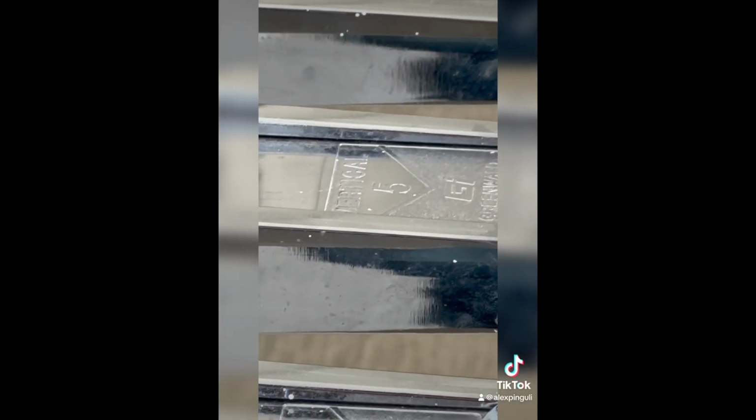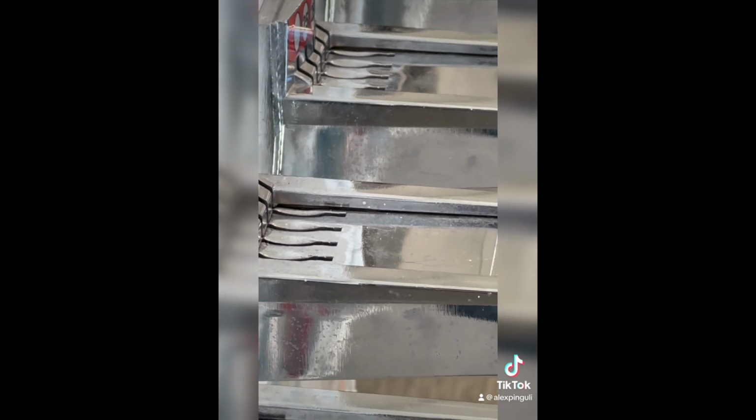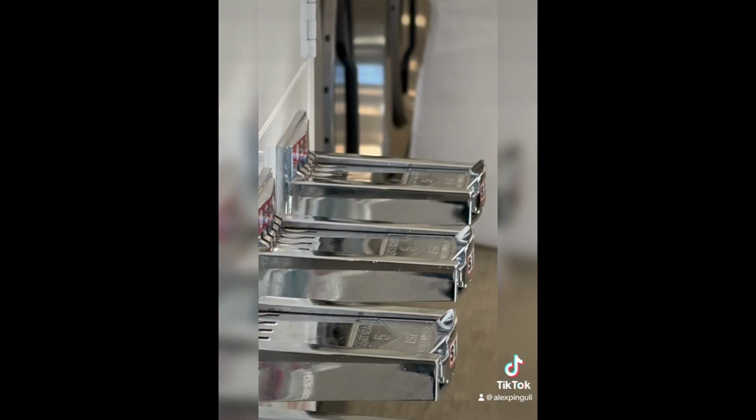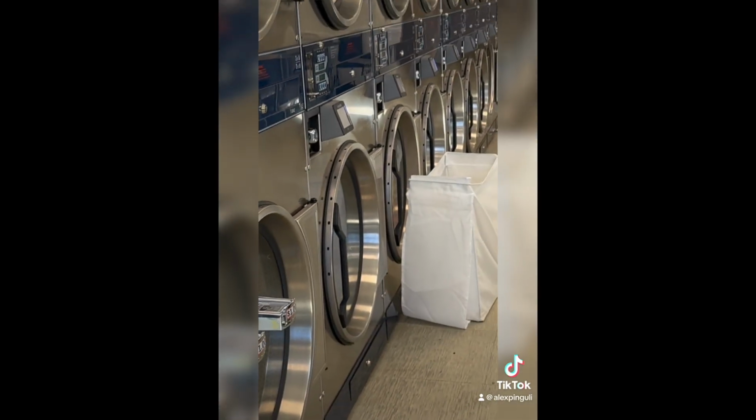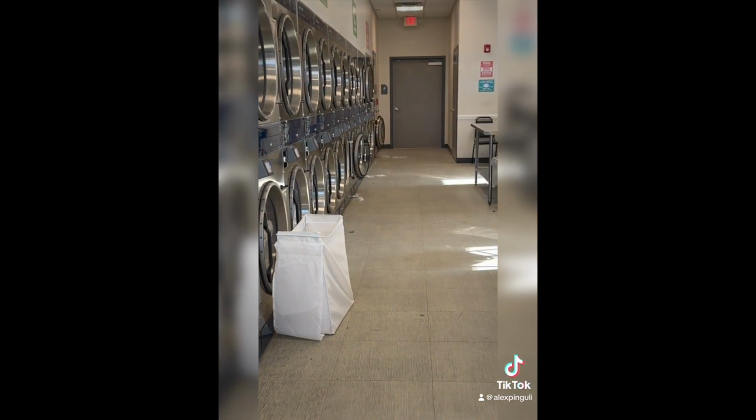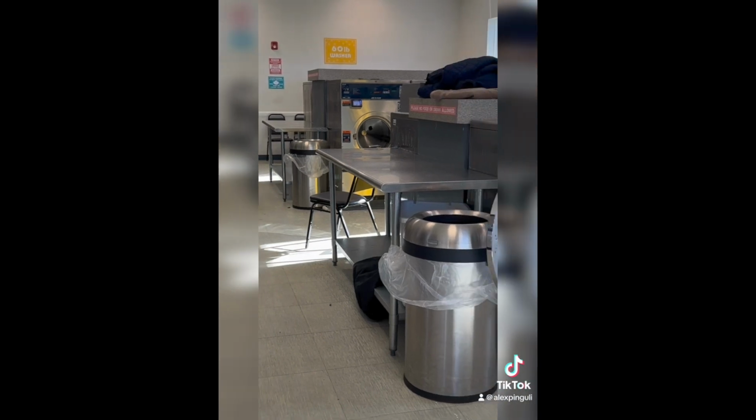I tell my students this all the time. It doesn't matter if all you have is your phone with you. Good photos can come out of anywhere. Slow down and pay attention to your surroundings, because beauty abounds everywhere in your world, sometimes even at your local laundromat.